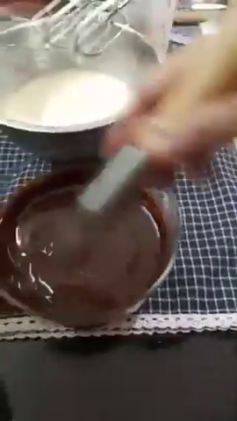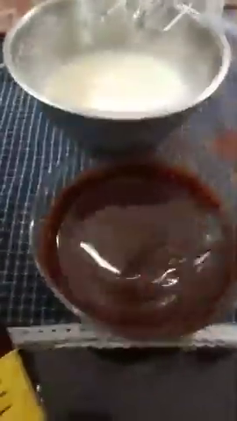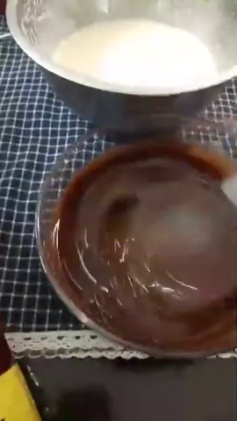We have to wait for the chocolate to cool down to room temperature, or just not hot enough.